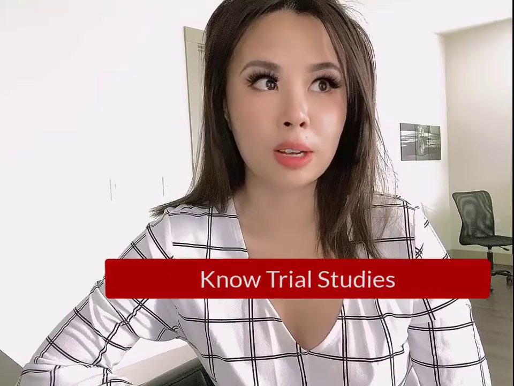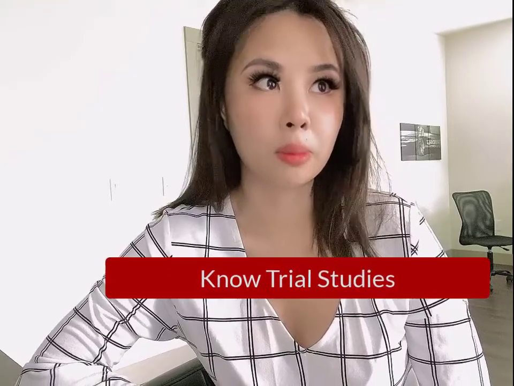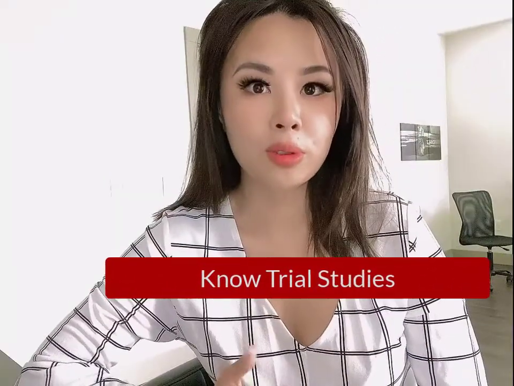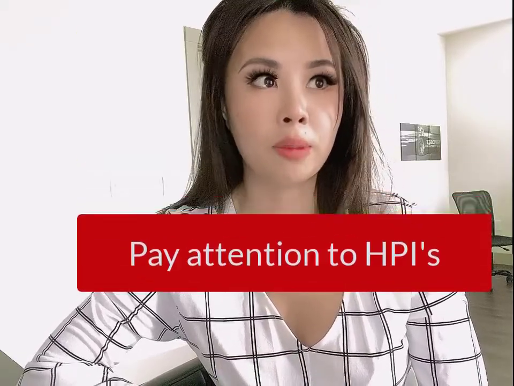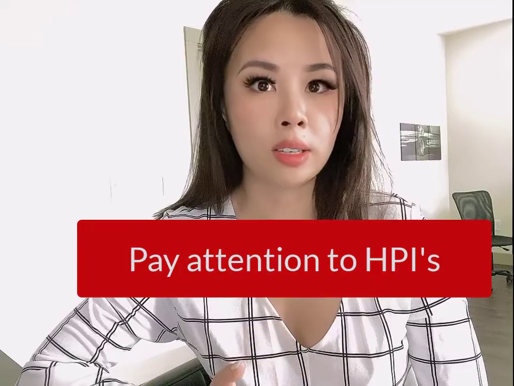Be familiarized with different trial studies and the outcomes of those. When you're going through the case, just pay attention to the HPI, especially the onset. You can rule out certain conditions based on if you know what the onset is, whether it happened recently or it happened a long time ago. So you can separate acute from chronic, and then you can rule out the answer choices based on what you know.